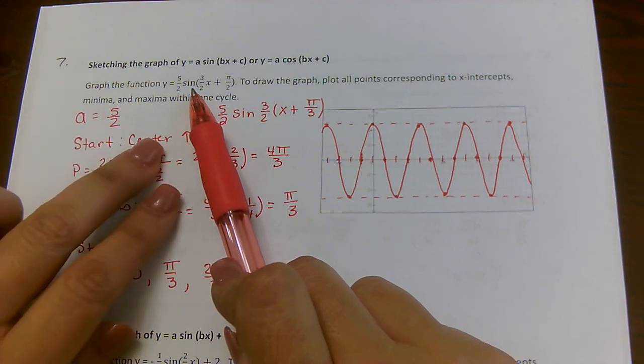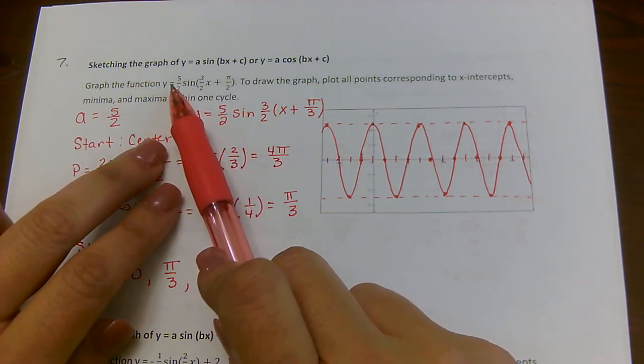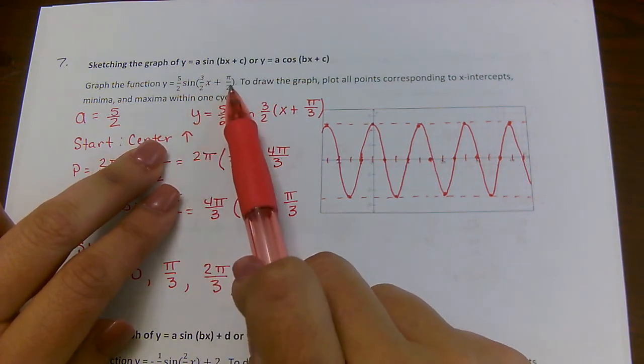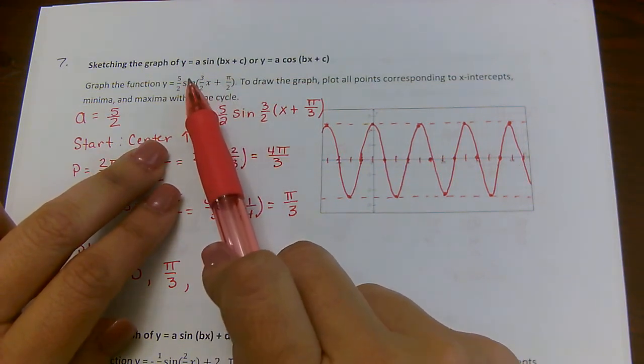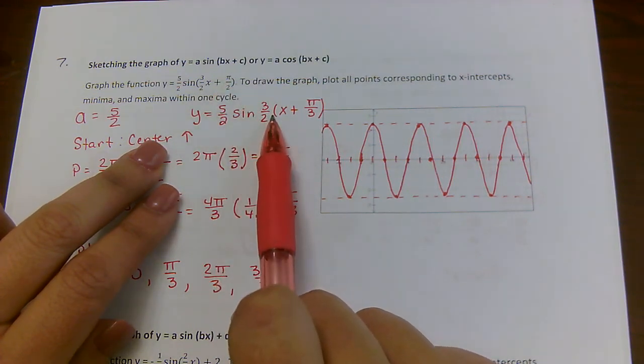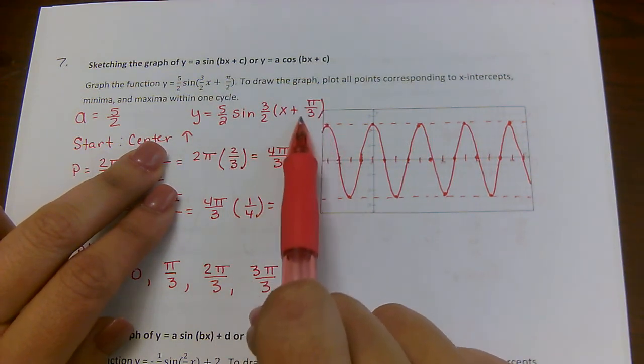Sine always starts in the center. Because it's a positive 3/2, we're going to go up. The other thing I did here was I went ahead and factored out the 3/2 in this equation, so that way it's easier to determine what our phase shift is.